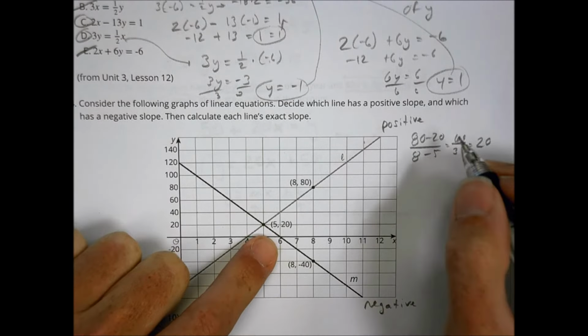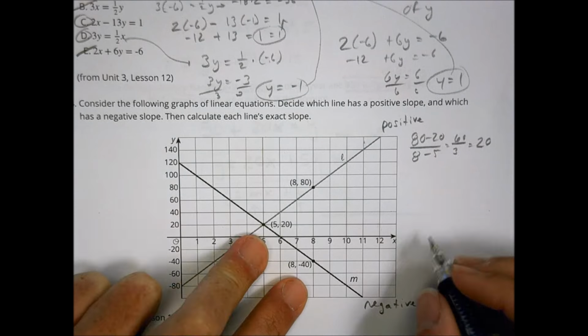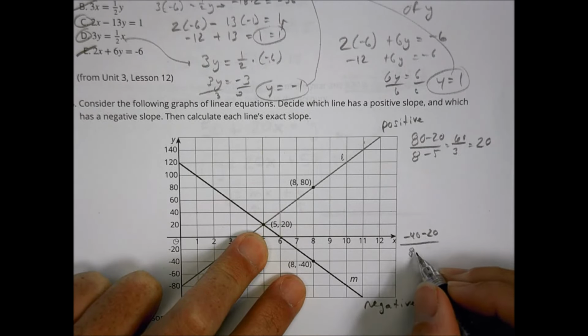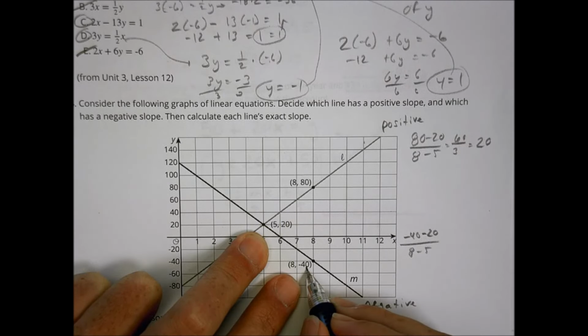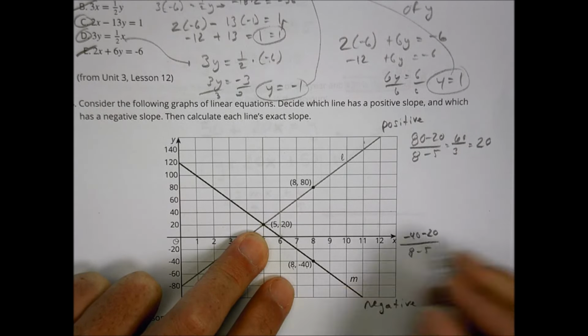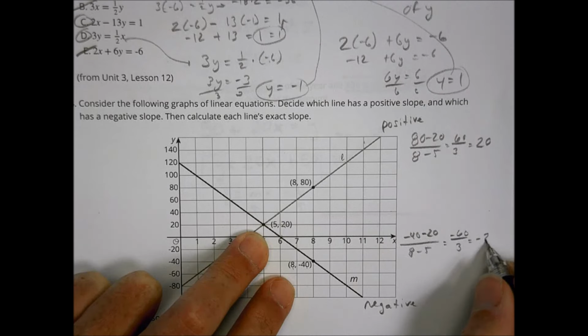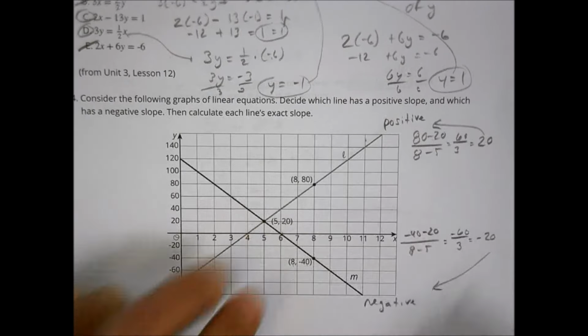Over here, we have a -40 minus 20 over 8 minus 5. -40 minus 20, 8 minus 5. This becomes a -60 over 3, which becomes a -20. So the slope of this one is -20. Slope of that one is +20. And that's what we have for that.